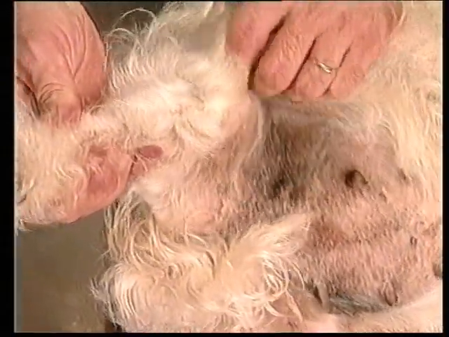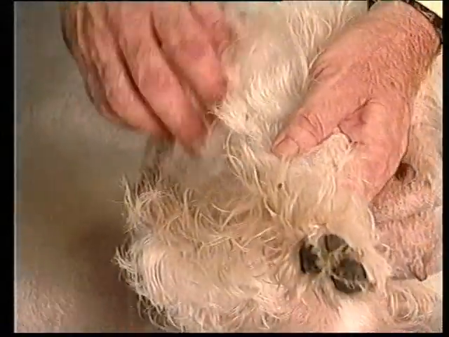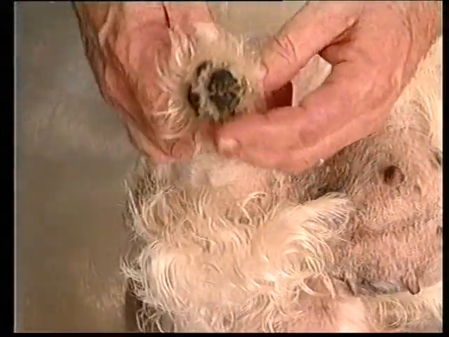And then moving on to the hind limbs. The hind limbs aren't as commonly found as a site of attachment, but it still does occur, particularly between the toes.